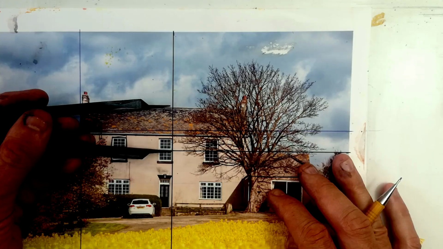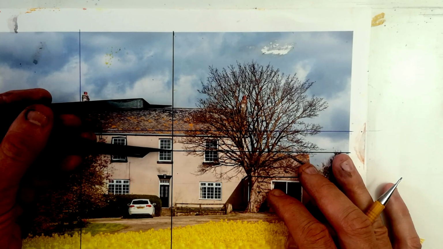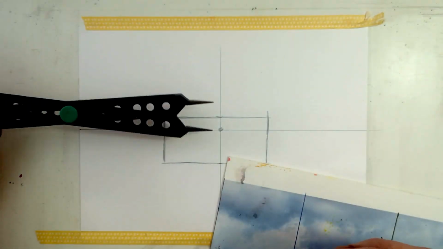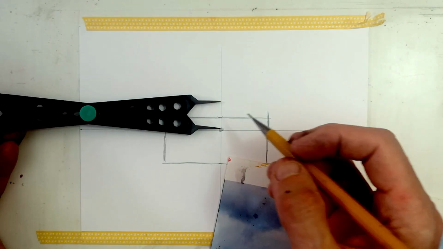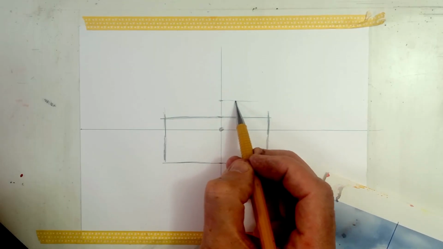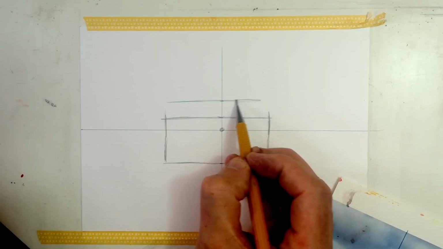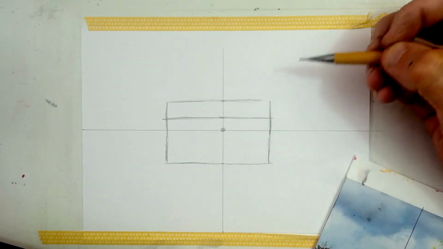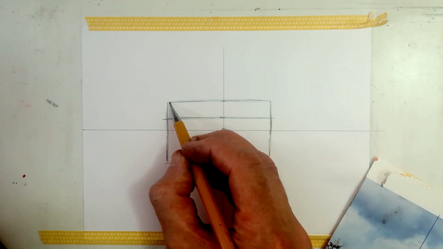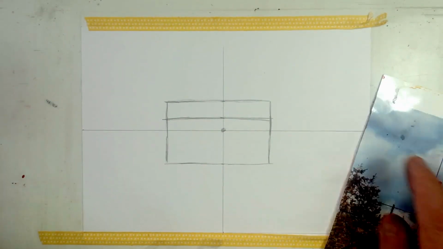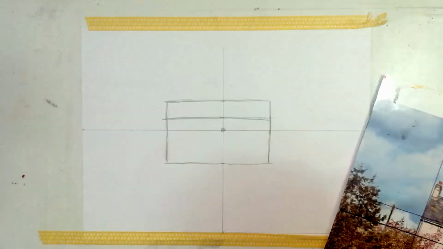So middle point, open it up so it's on the roof. Move it round, careful, careful. Middle point. There's the roof, and the roof again. At this point in time, we just have to do the roof as a rectangle. So that's that.